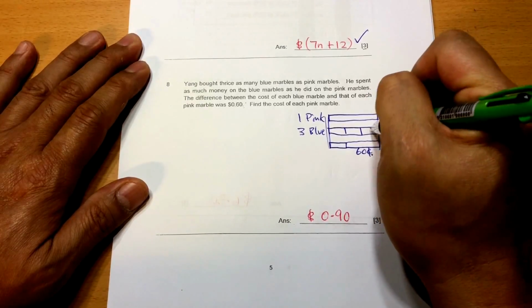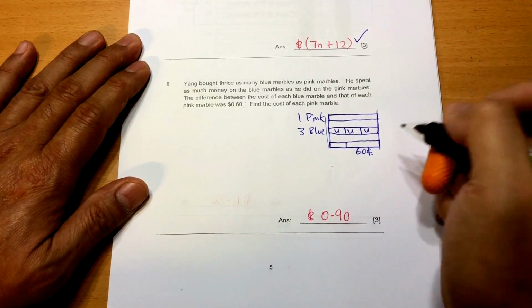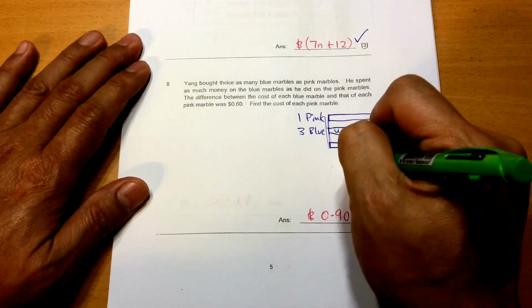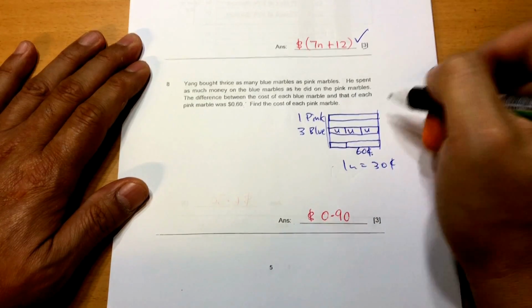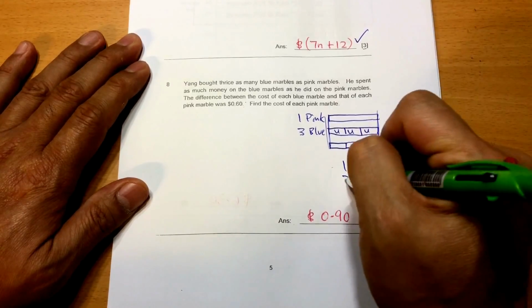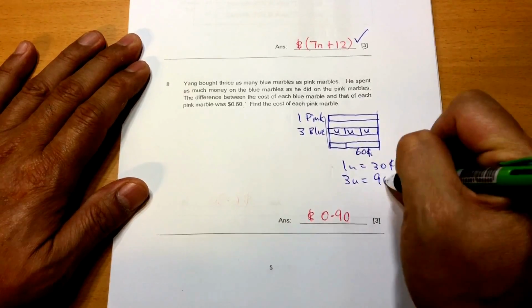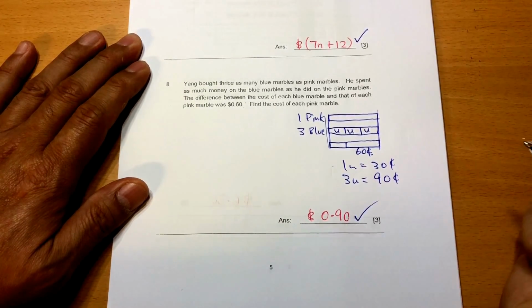So what is 1 unit? You got 3 units here. So if 60 cents is 2 units, 1 unit is equal to 30 cents. What's the price of a pink marble? A pink marble is 3 units. So 3 units is equal to 90 cents. And there we have it. That's the answer. 90 cents is correct.